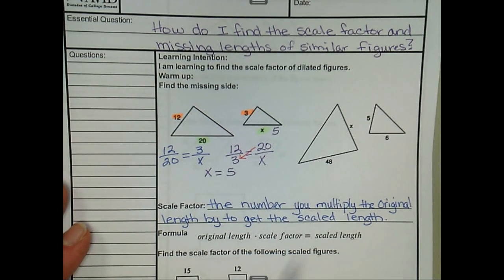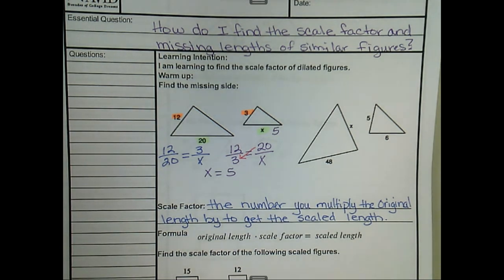If you did not get the first one on your own, pause the video and see if you can do the second one on your own. Well, hopefully you were able to do both of them on your own to begin with, but that's okay if you didn't. Let's solve.